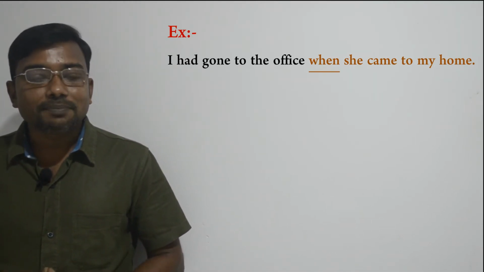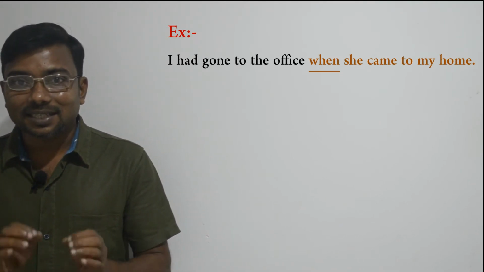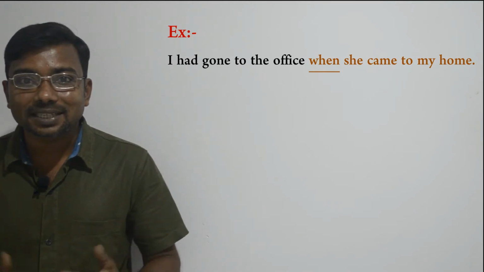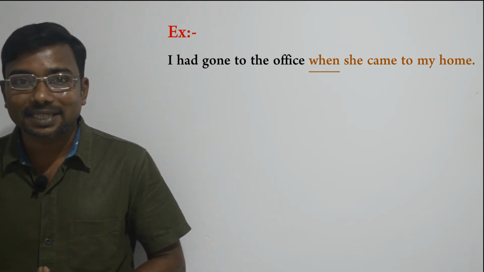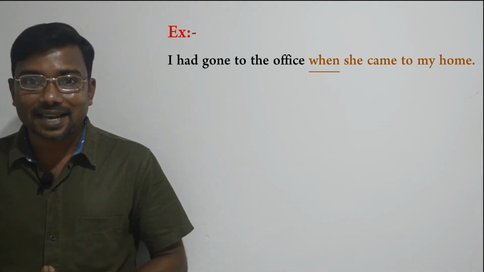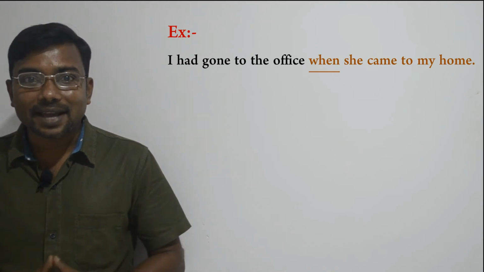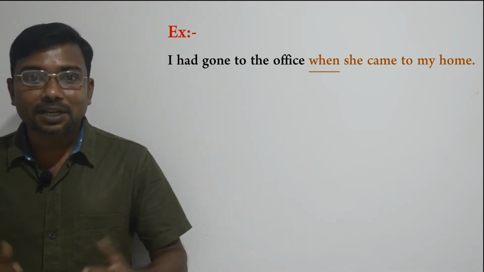Here, when she came to my home is a dependent clause because it cannot stand alone as a sentence to make a complete idea. It always depends on the independent clause to make sense. Here, when acts as a subordinating conjunction to link these two clauses together. Okay, now it's clear: we use a subordinating conjunction to link a dependent clause to an independent clause.